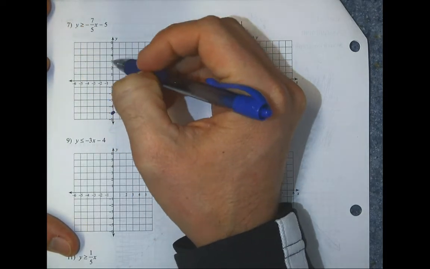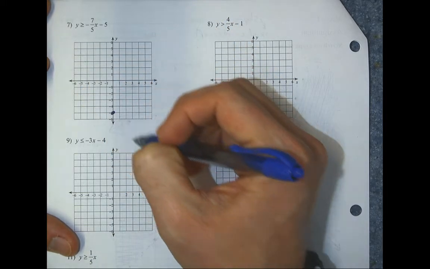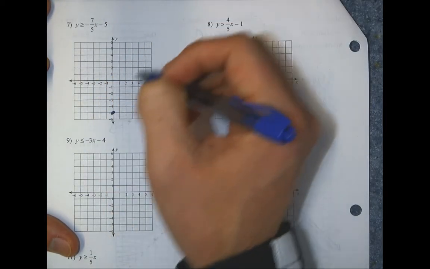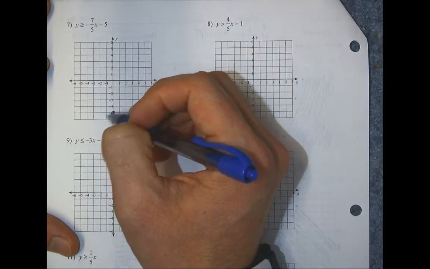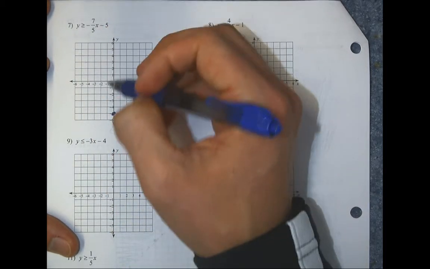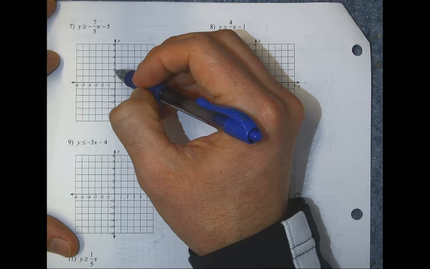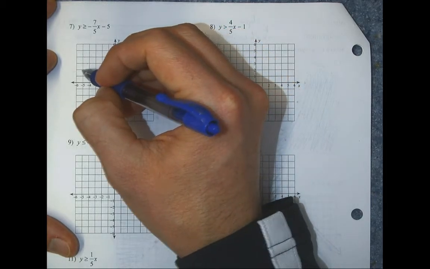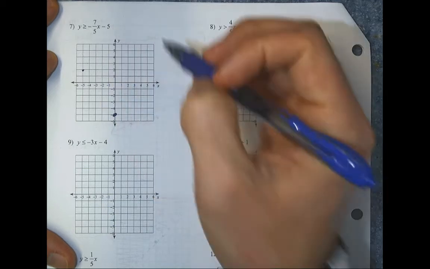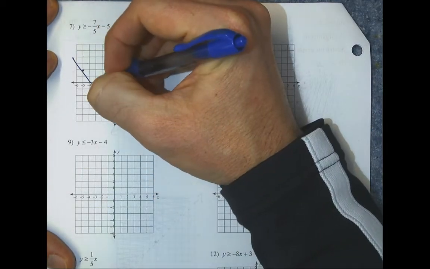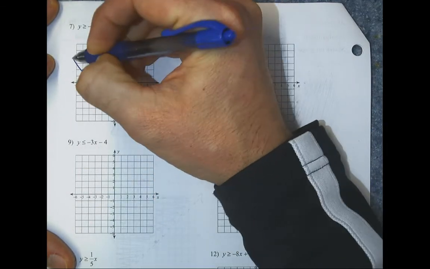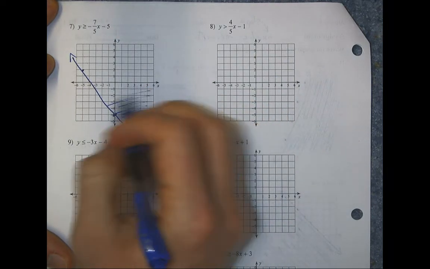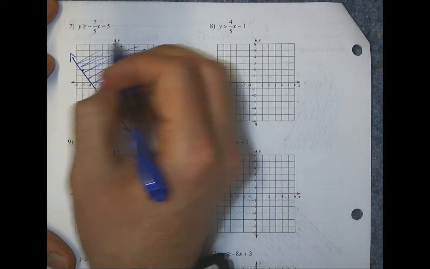So when you go up 7, make sure you go left 5 to keep this a negative slope. If you go up 7 to the right 5, you've created a positive 7/5 slope. We need a negative, so it's got to go this way. So up 7 would be to the 2 over 5 is right here. There's an equal sign there, so that's included. This is a solid line. And it says greater than, so everything greater than is up here.